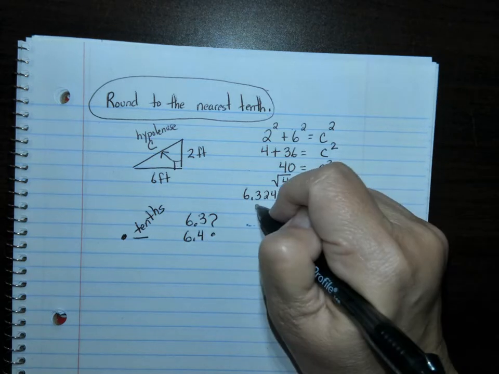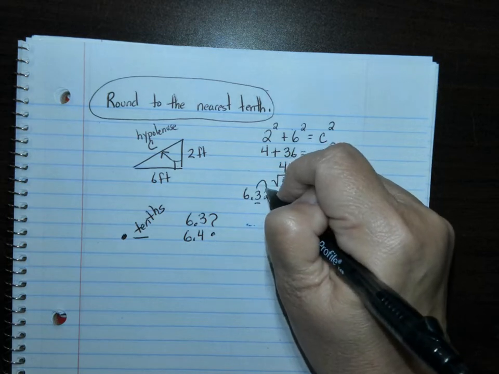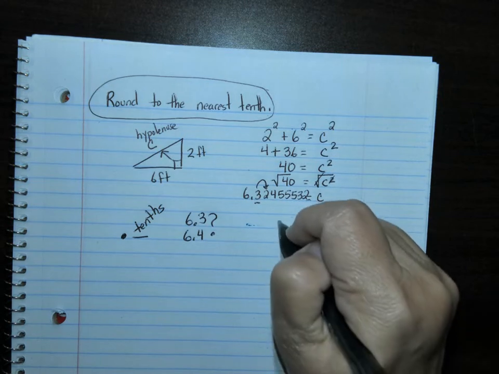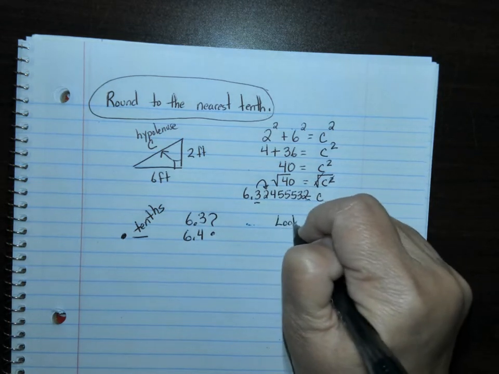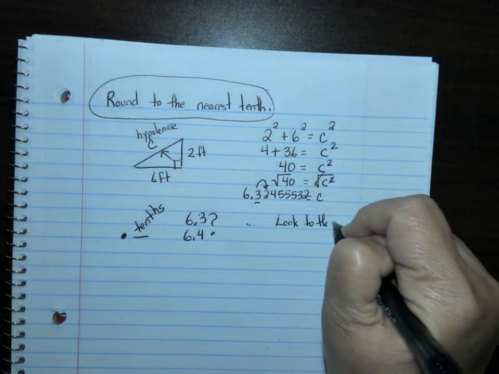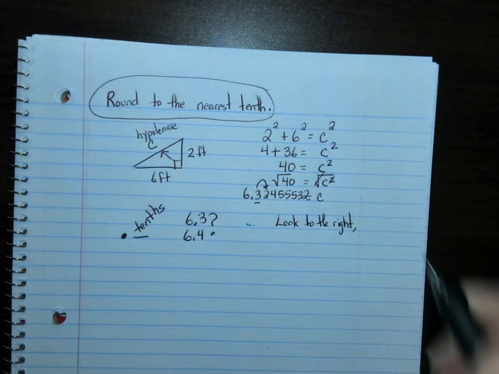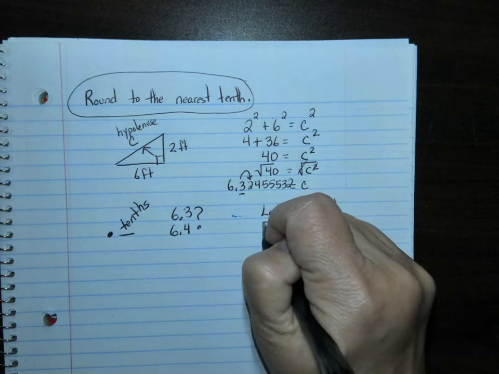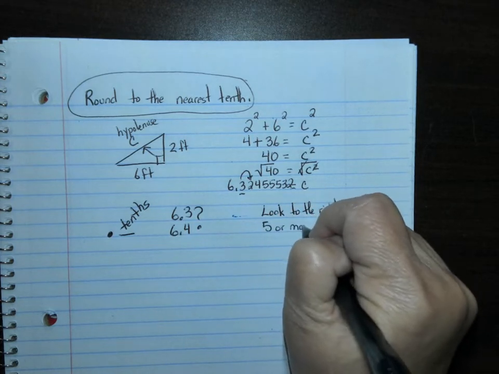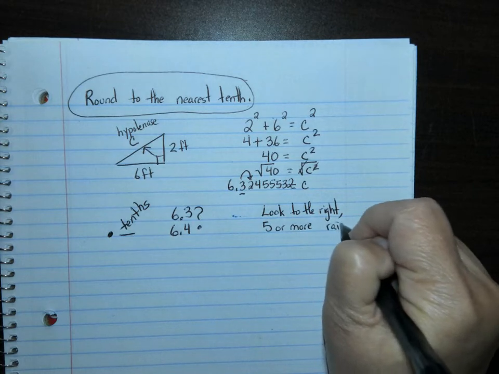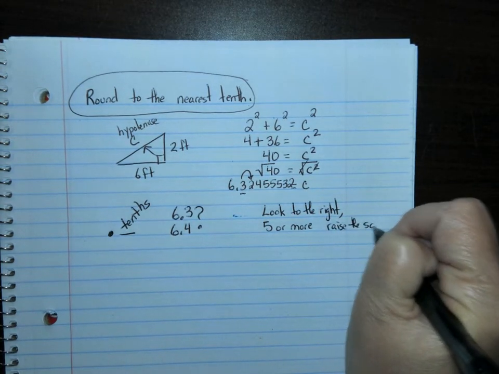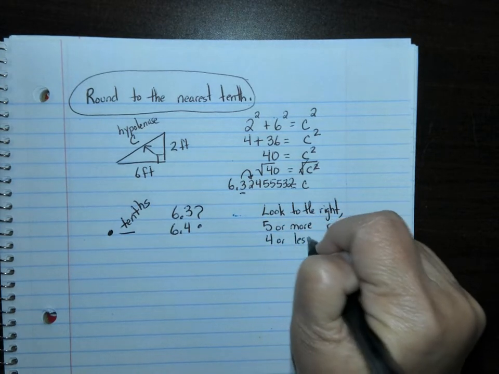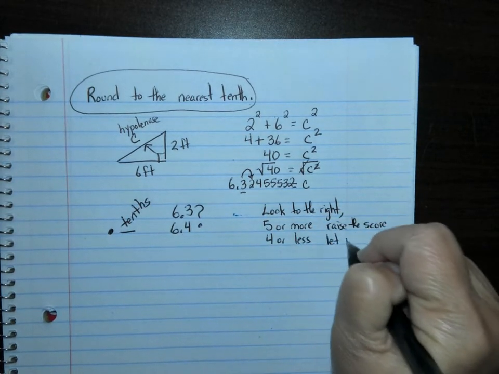Well, how do we know? We look to the right. And that digit on the right, look to the right. And there's a little rhyme. It says, 5 or more, raise the score. 4 or less, let it rest.